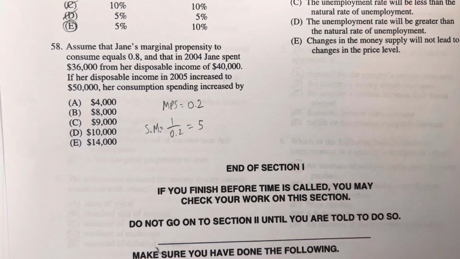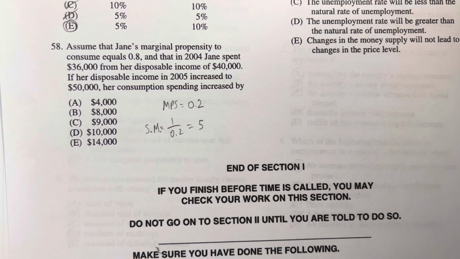And then if her disposable income increased to $50K from 40K, but 36K is what she spent from her 40K. This is a little tricky one.